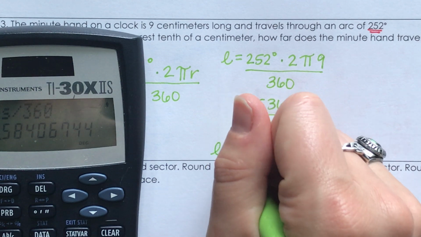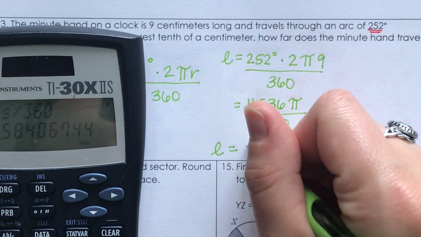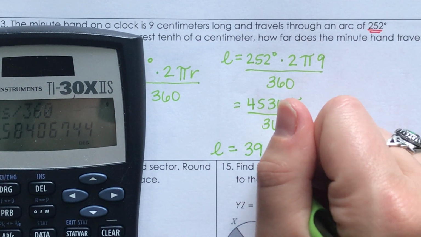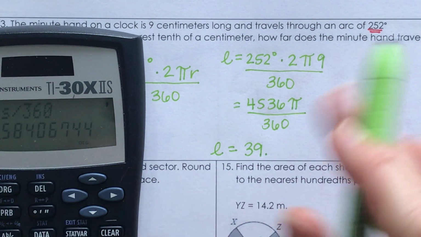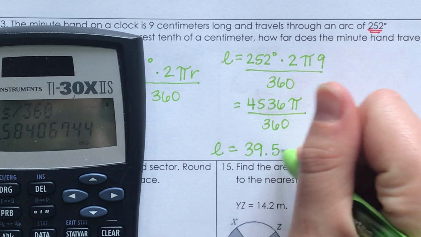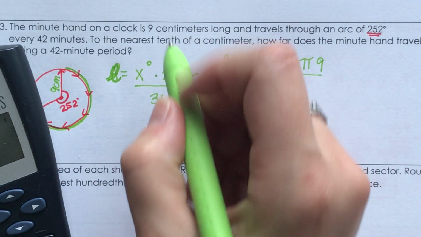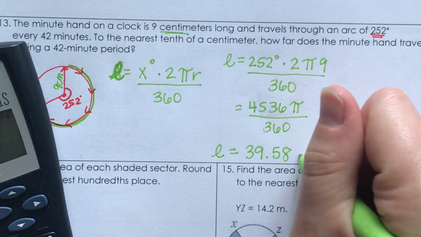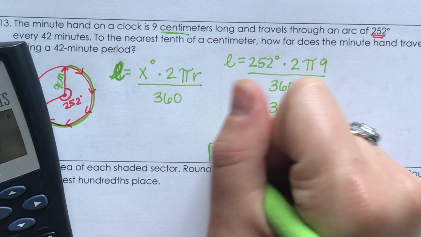So I multiply it times pi and then I divide it by 360. I get that my length is 39 point, so it's 584. We're going to round that to be 58. And then I'm talking about centimeters, so my answer is centimeters.